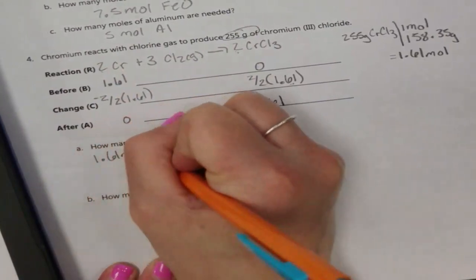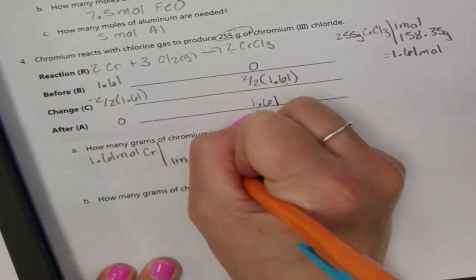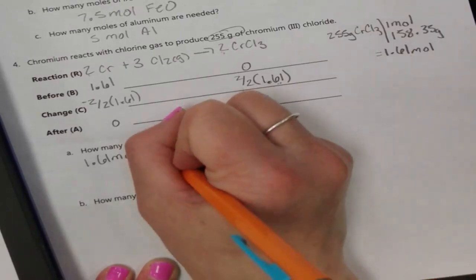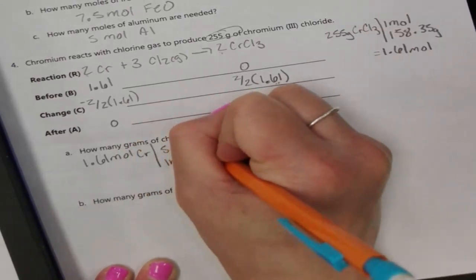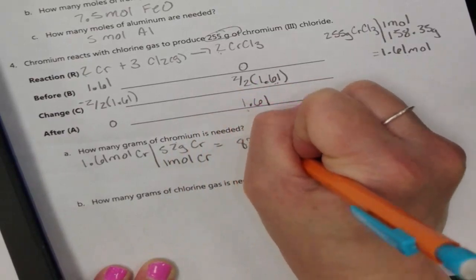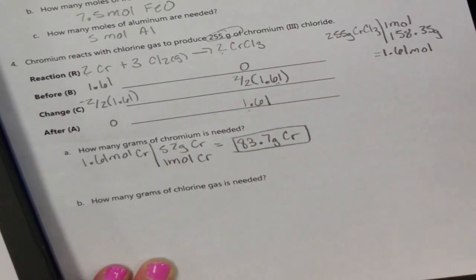Now I'm going to have to convert this into grams, where 1 mole of chromium is going to equal the mass of chromium from the periodic table. And so that's going to be 83.7 grams of chromium is going to be required.